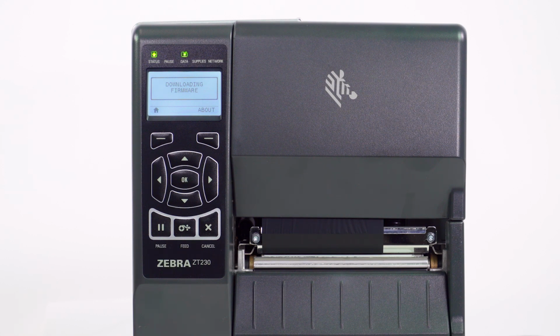It's very important that you allow the firmware download process to complete before taking any system or printer action. Interrupting the printer during a firmware download could cause unexpected consequences. Once the download is complete, there are verification and decompression steps that may occur without any indication.